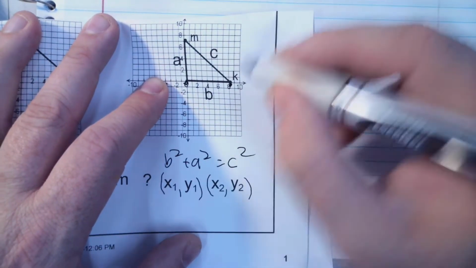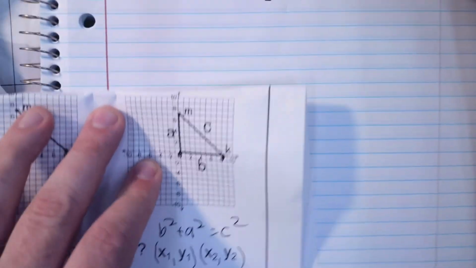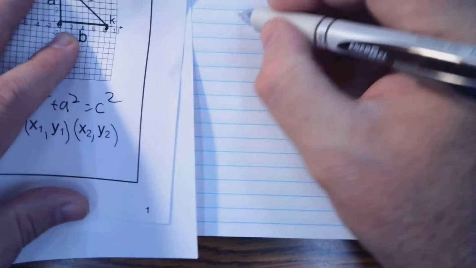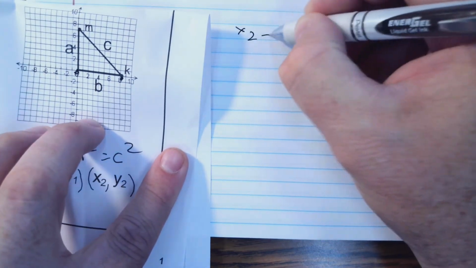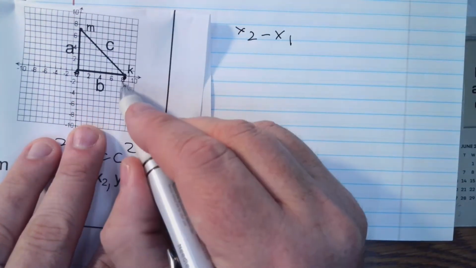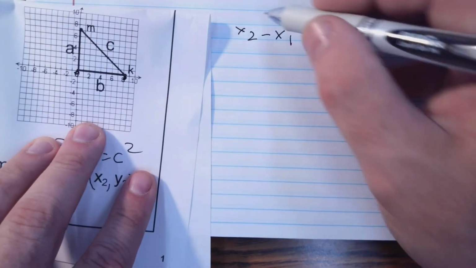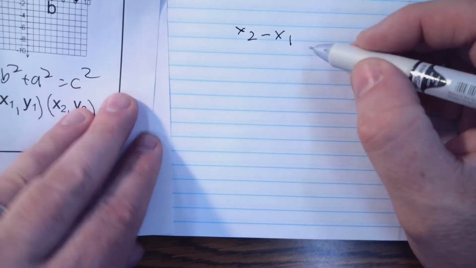x2 minus x1. That's what we discussed on this. Let me just write it down. The distance on that is going to be x2 minus x1. That's what we discussed the distance between 2 points on a number line is, right? All right.